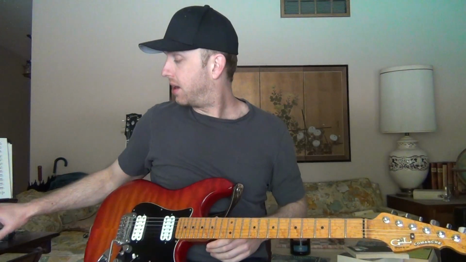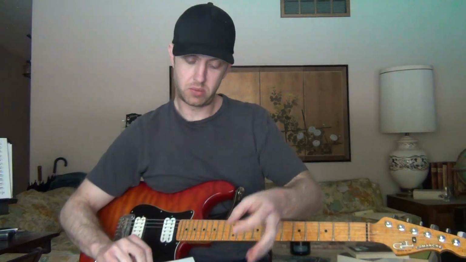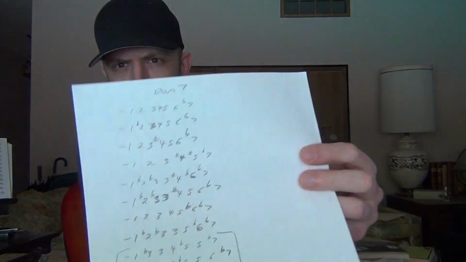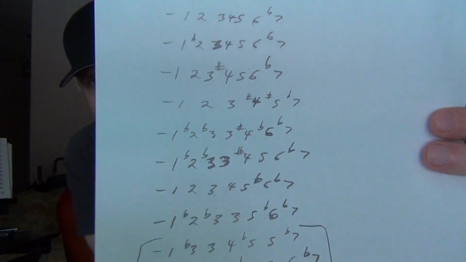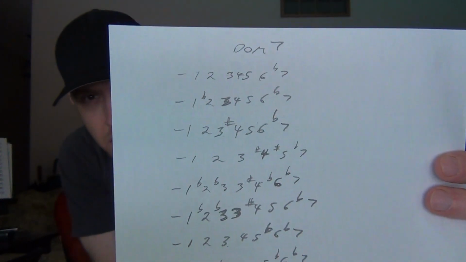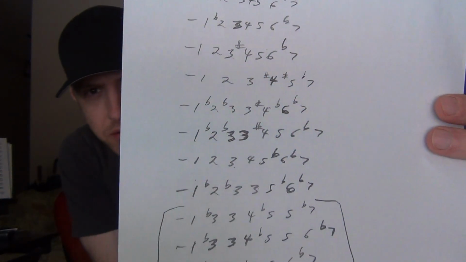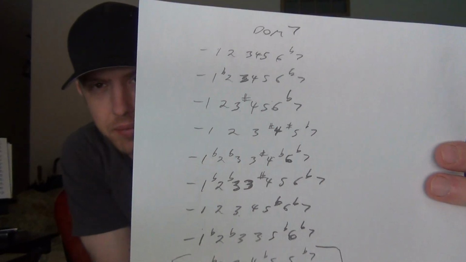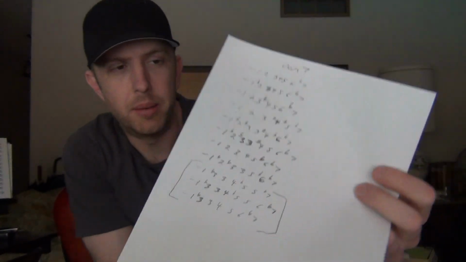Hey everyone. So last night I was writing down some of the common, or common and uncommon, scales for a dominant seventh chord.